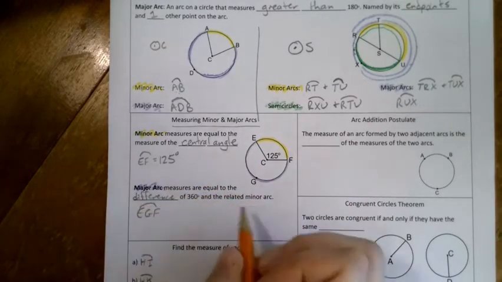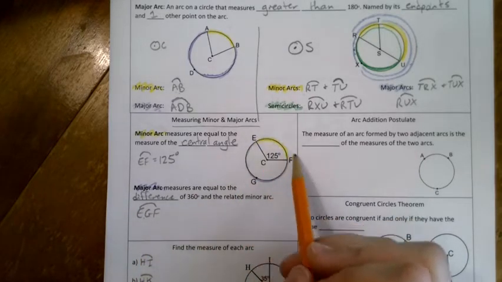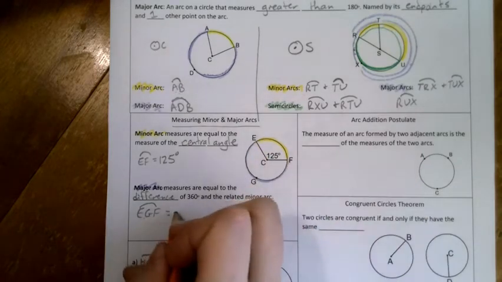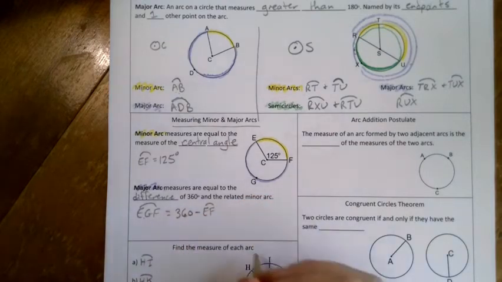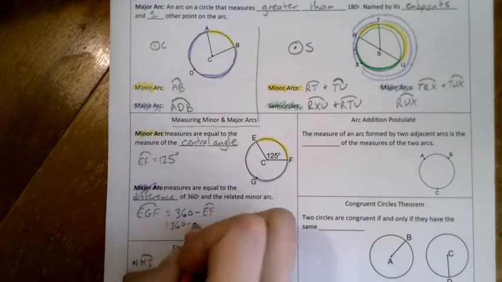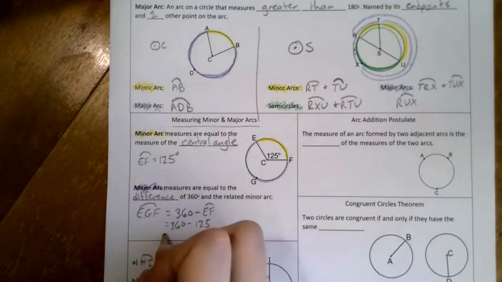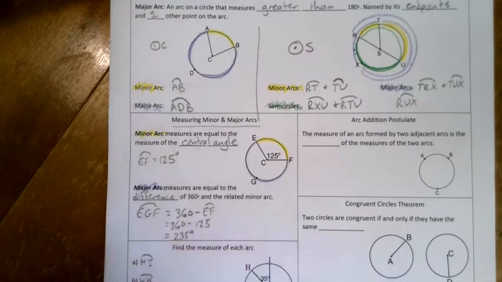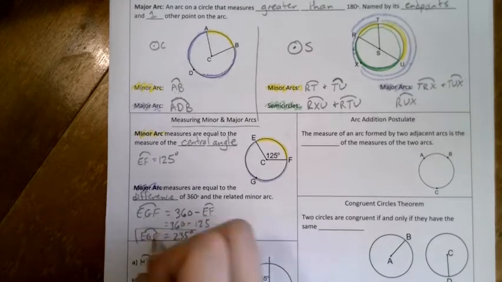EGF, and be very careful because EGF is this arc, EFG would be that arc, right? Those are very different. So arc EGF would be equal to 360 minus arc EF. Well, that would be 360 minus 125. So the measure of arc EGF would be 235 degrees. All right.